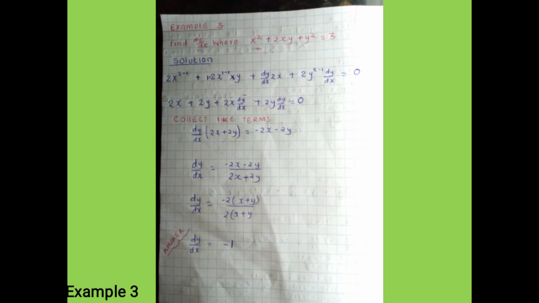You can try this. I know you are now conversant with it. So the solution is, you differentiate first, that is, you get 2x raised to 2 minus 1, and the next one is this one. Use the product rule, that is u dv plus v du.